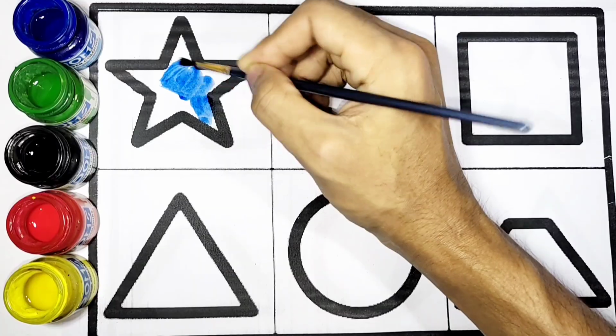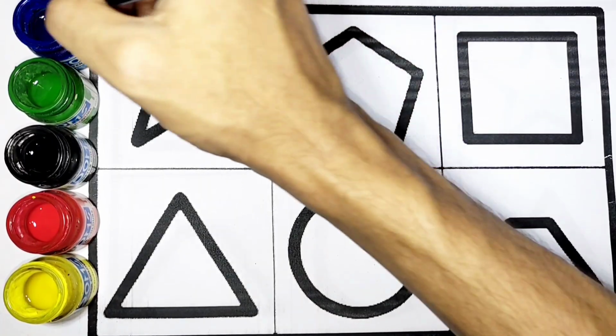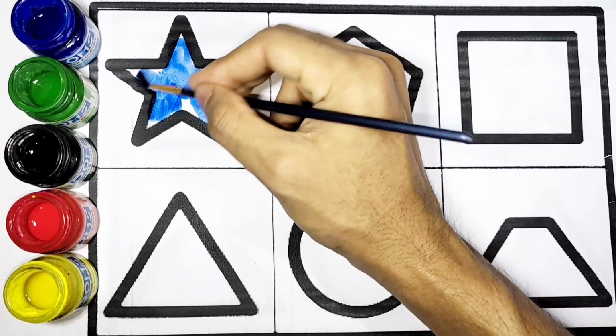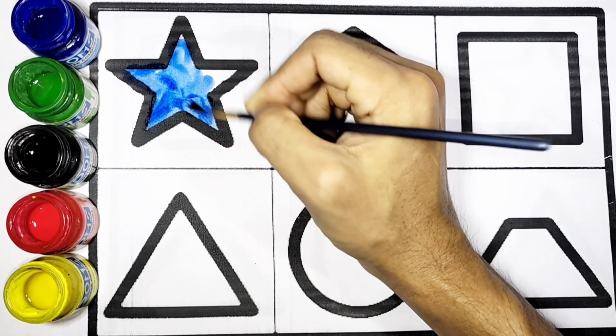First we are coloring the shape of star. Kids, now we are mixing and using the color of blue. Now we are using the color of blue and coloring the shape of star.